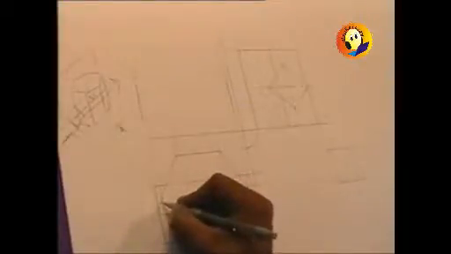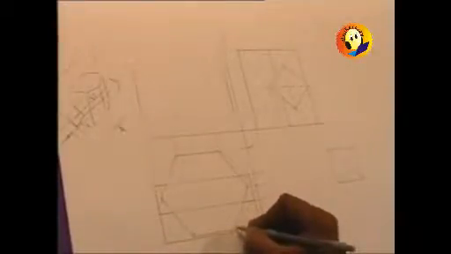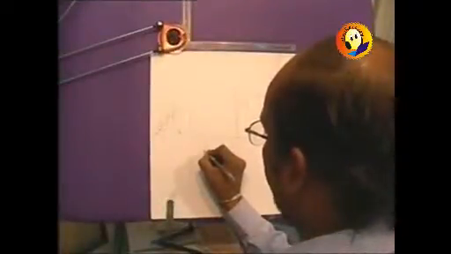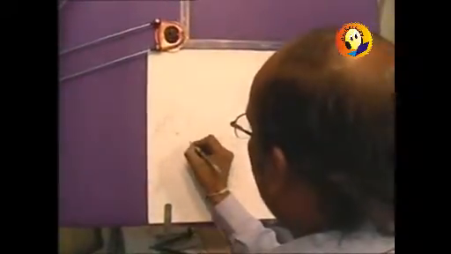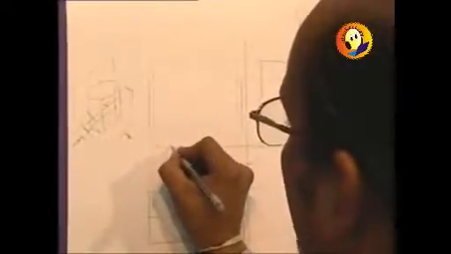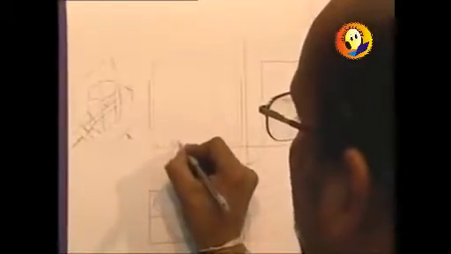So let us name the hexagon as A, B, C, D, E and F. And so in the front view, this is going to be A dash, this will be B dash as well as F dash.